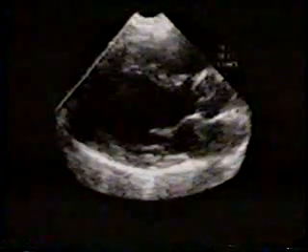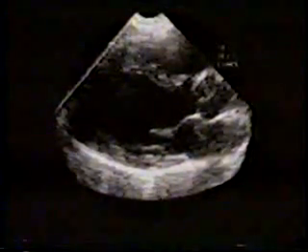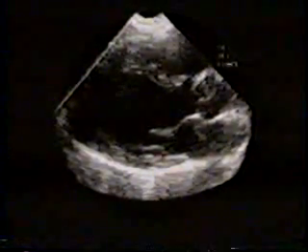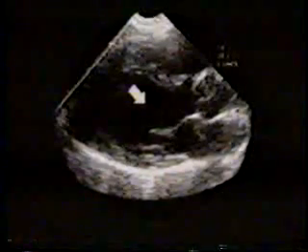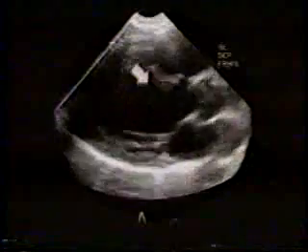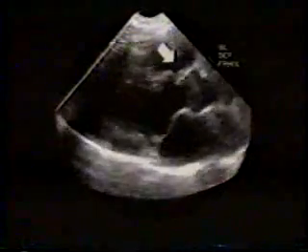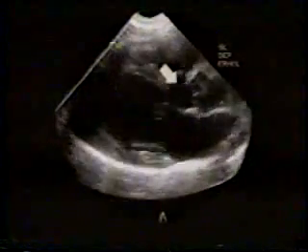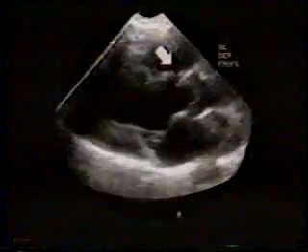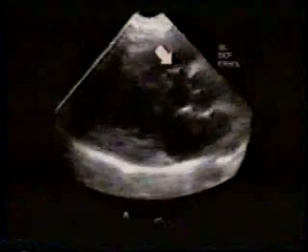This is the parasternal long axis view of a 37-year-old patient with the perimembranous ventricular septal defect. Left ventricular cavity is dilated while systolic function is normal. The large perimembranous VSD can be seen right here, which is partially covered over by an aneurysm formation of the membranous septum.